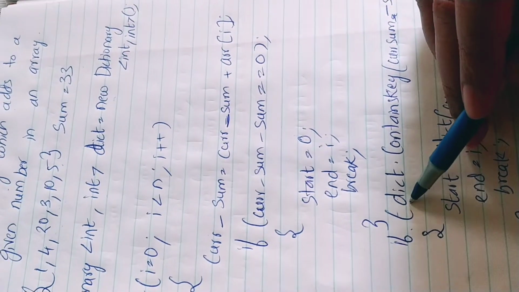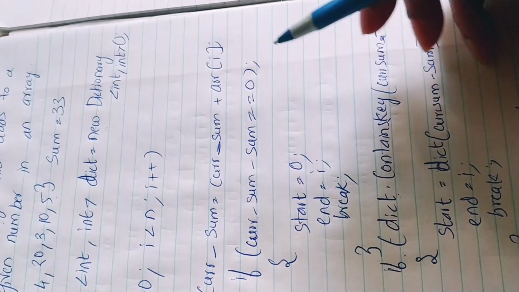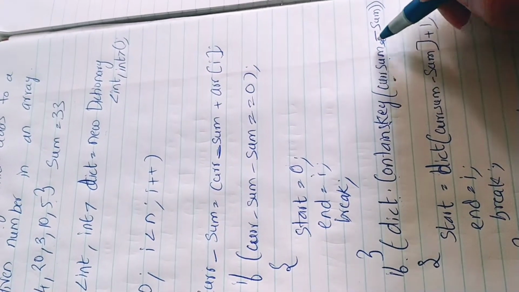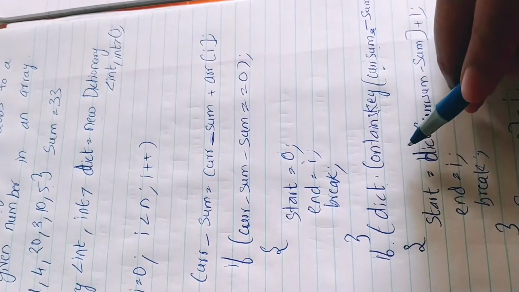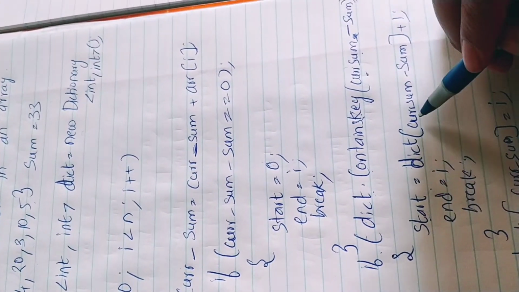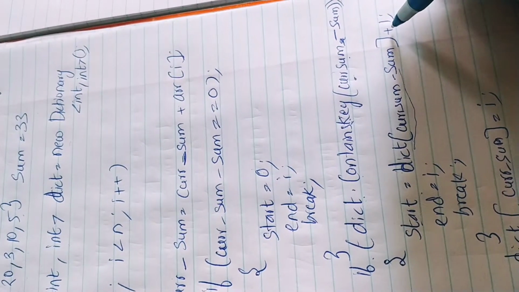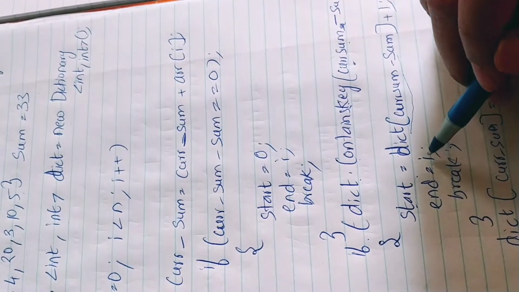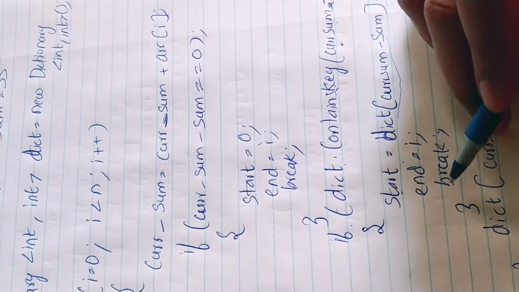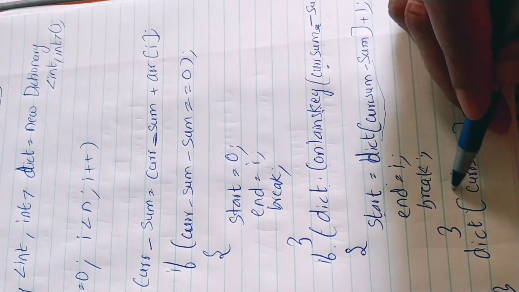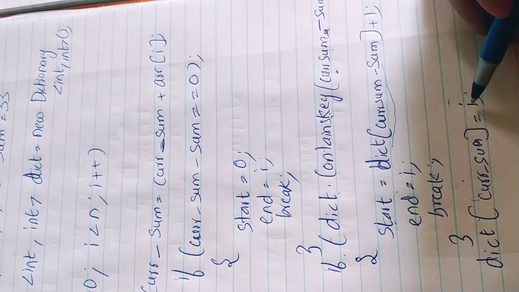We are also checking a condition where the dictionary contains the key of current sum minus sum. If it is true, we get the start index from the value in the dictionary plus 1, and the end is I. If it is not, we just add the current sum to the dictionary and initialize it to the index.